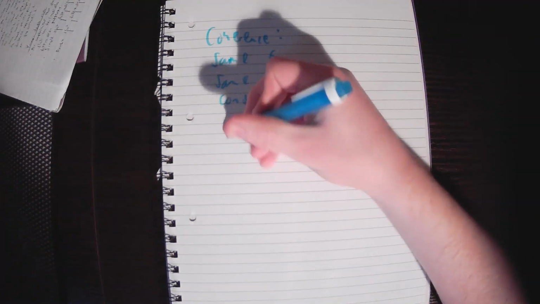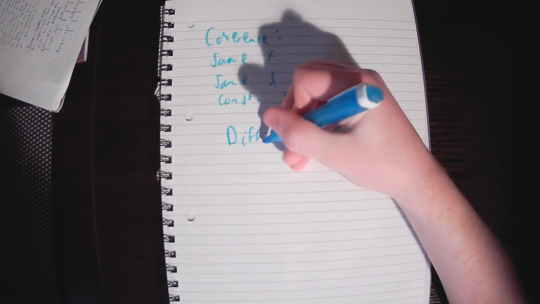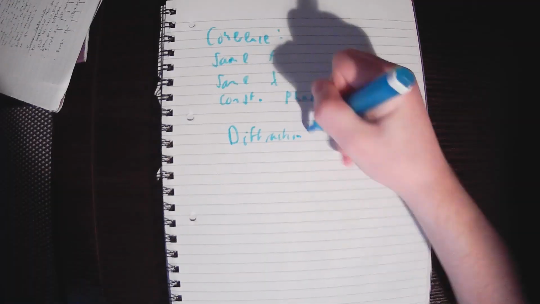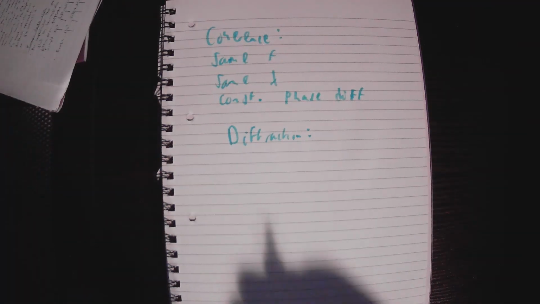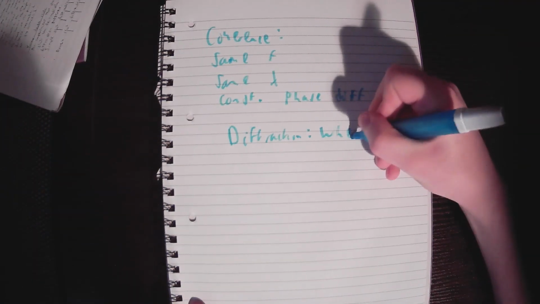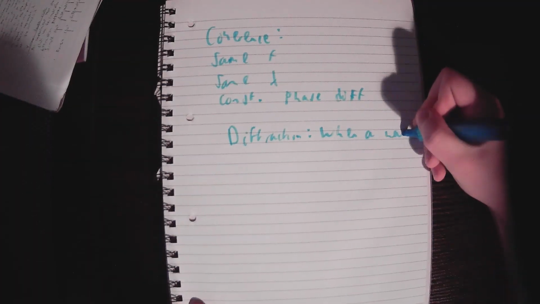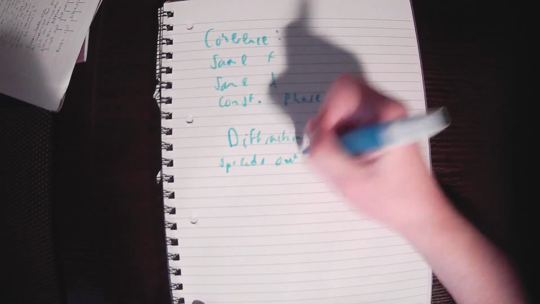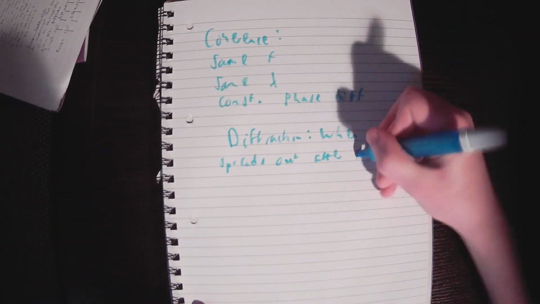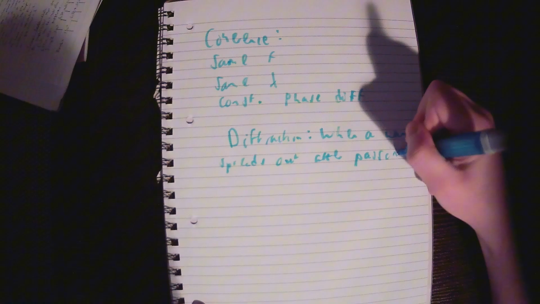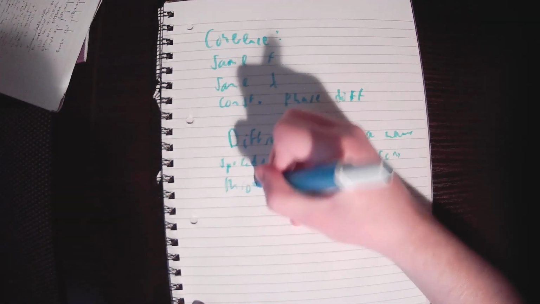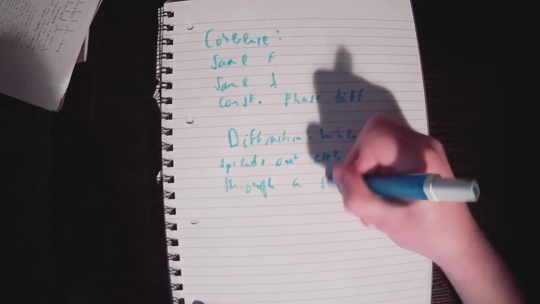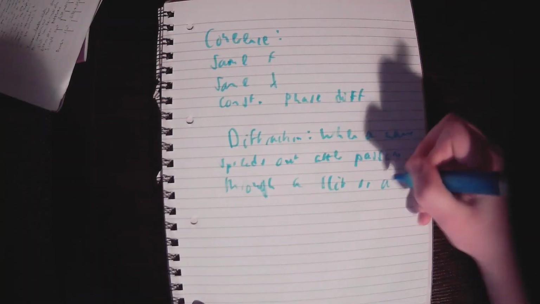So what actually is diffraction? The definition that you need to know, if I just write it down very quickly, is that diffraction is when a wave spreads out after passing through a slit or along a boundary.